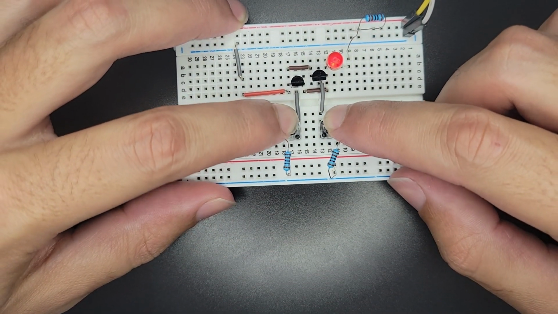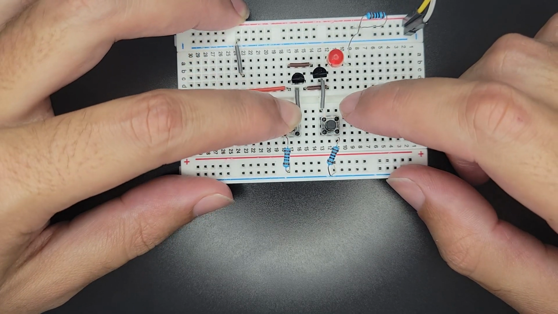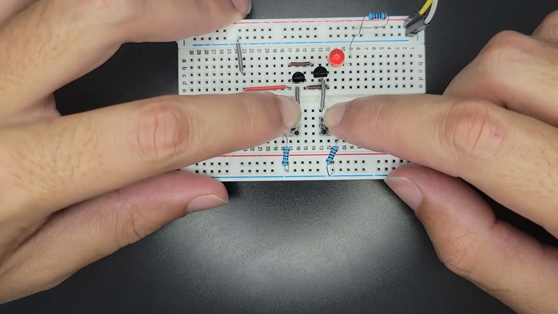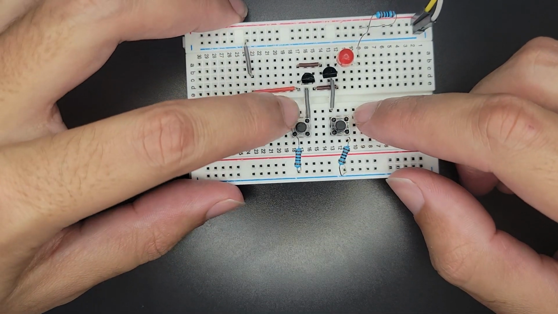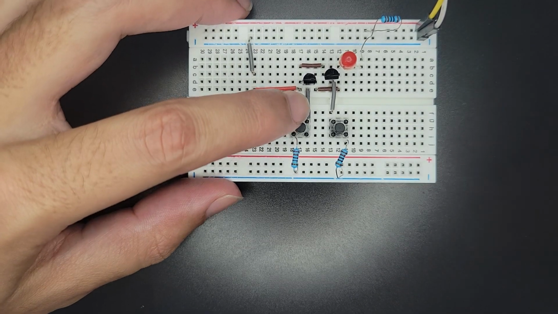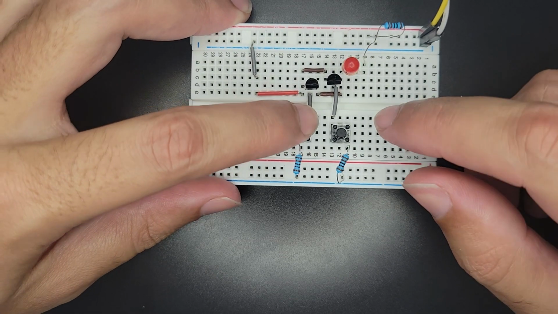How does that work? I am so confused. Oh, you know what it is? It's when my finger is touching the resistor. Somehow, I don't know, I'm carrying some kind of voltage that activates the base itself. That's kind of cool.